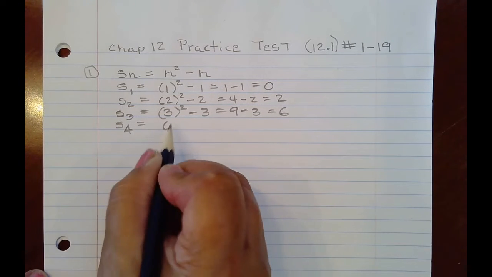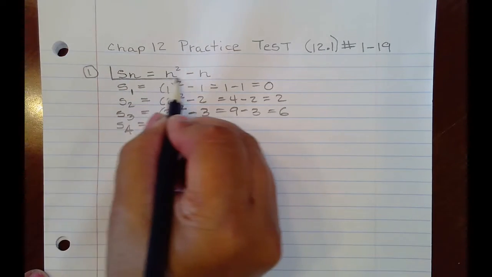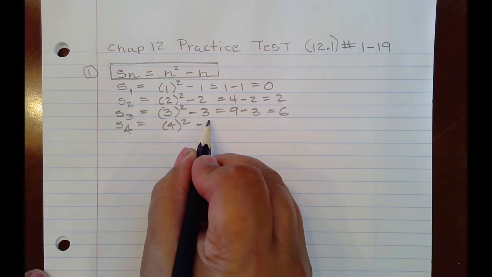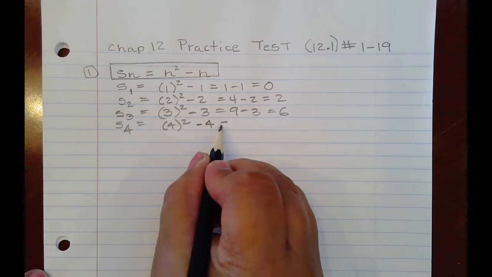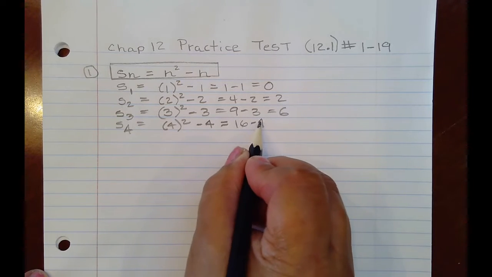Term number 4 would be 4 squared. I just keep following this formula right here. Minus 4 once again. This would be 16 minus 4, which is 12.